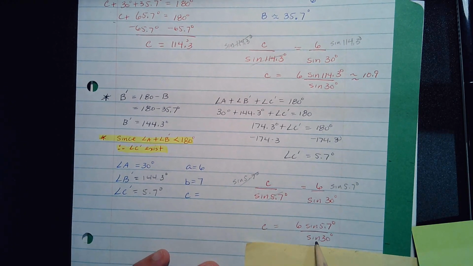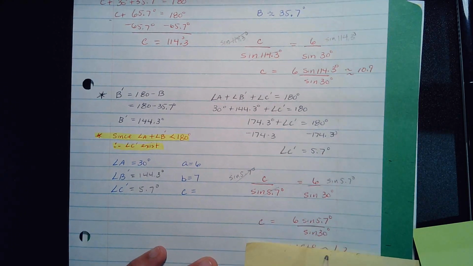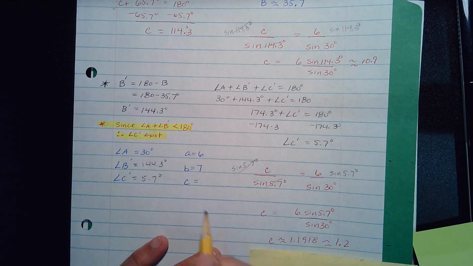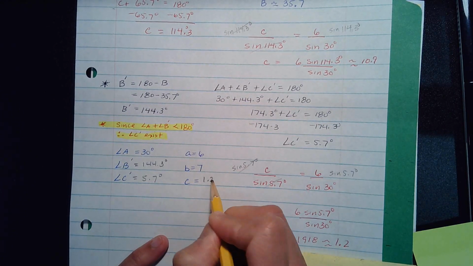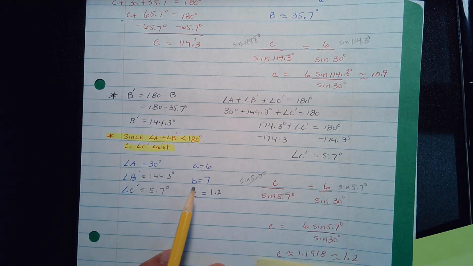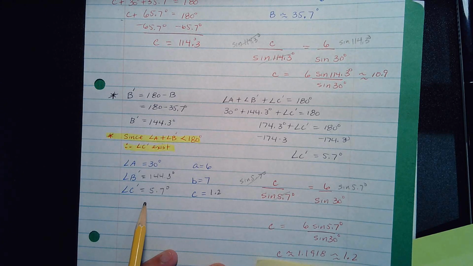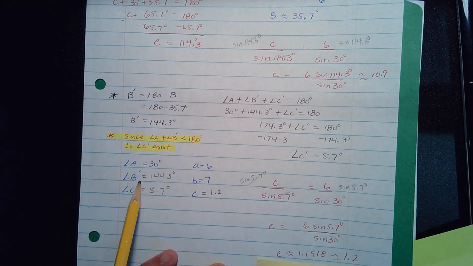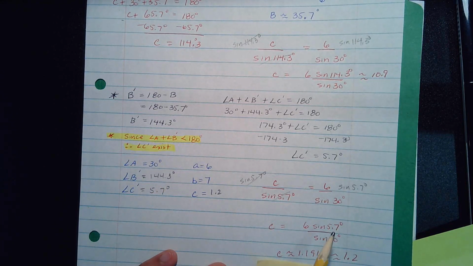Side C is equal to 6 sine 5.7 over sine 30. So C is roughly 1.2. And again, check if the answers make sense. Smallest angle, shortest side. This is the largest angle. This is the longest side.